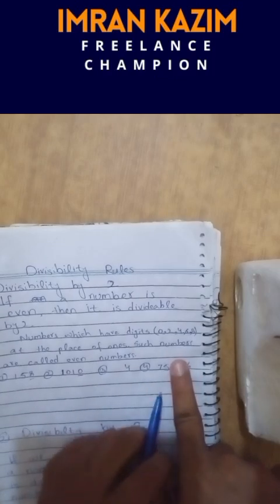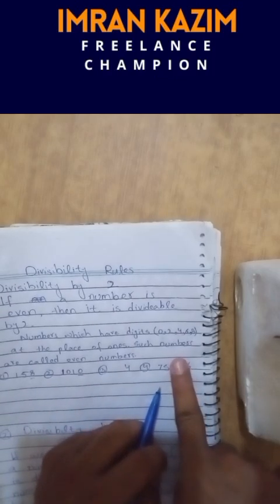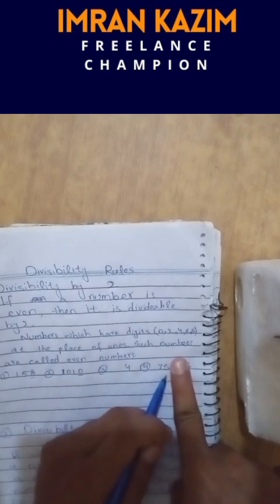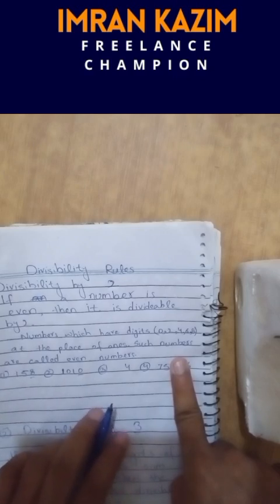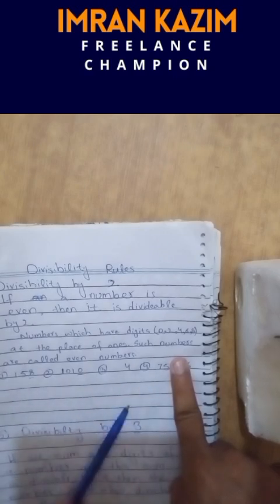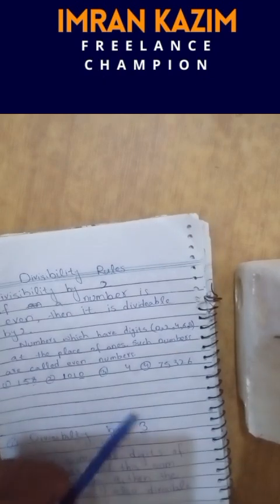In the same way, if we hide 3 as well, we are having here 75, and at the place of ones we are having 5. So 5 is also not an even number. So 75 completely isn't an even number. This is an odd number, and this is also not divisible by 2. I hope you understood the concept.